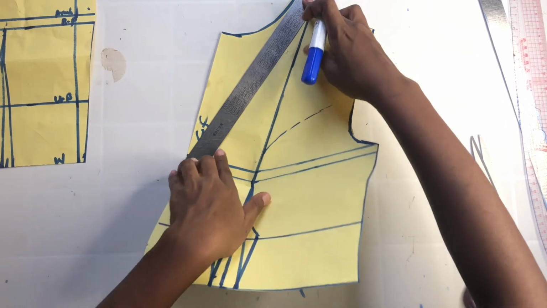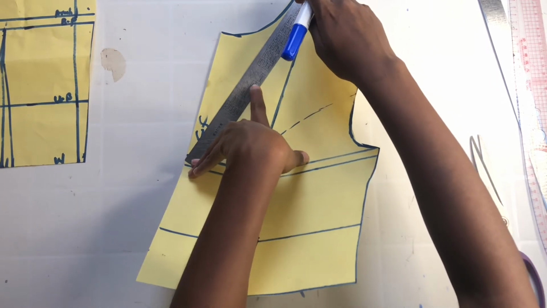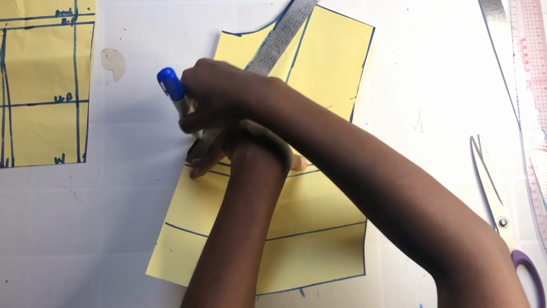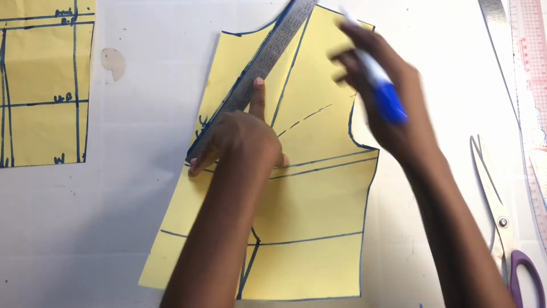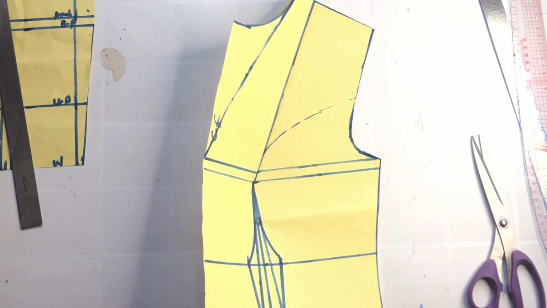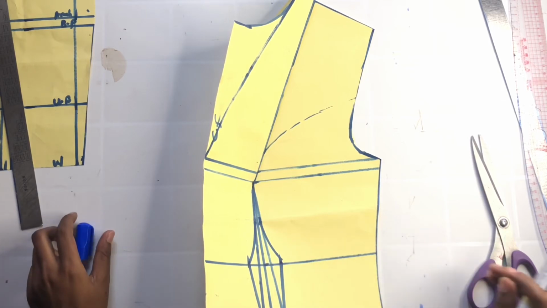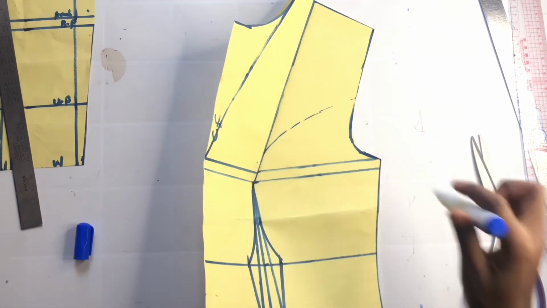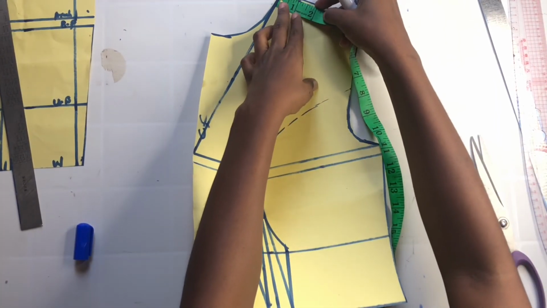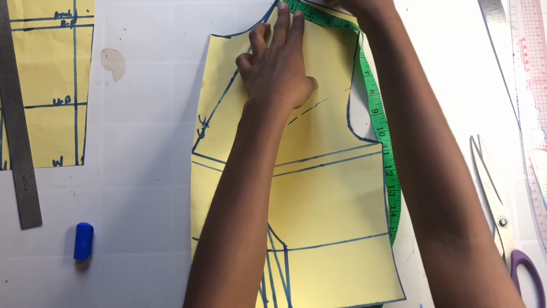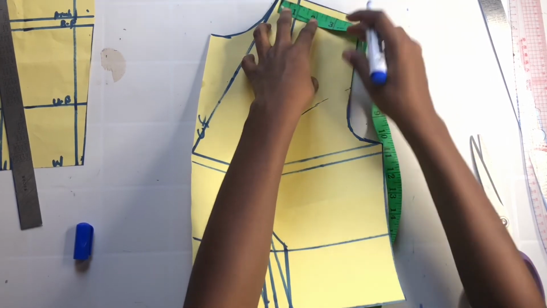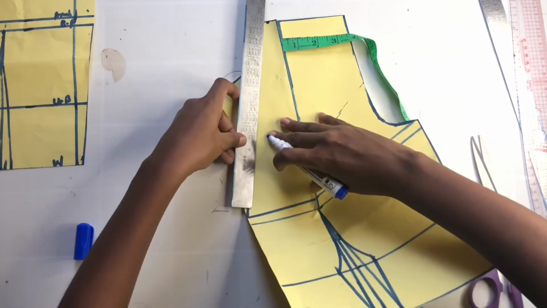Though in that picture it really went down to a bit up on your under bust, but if you don't want to expose much, just make it 9 inches or 9.5 inches. And then I'm going to go a little bit on my neckline and roll it again.